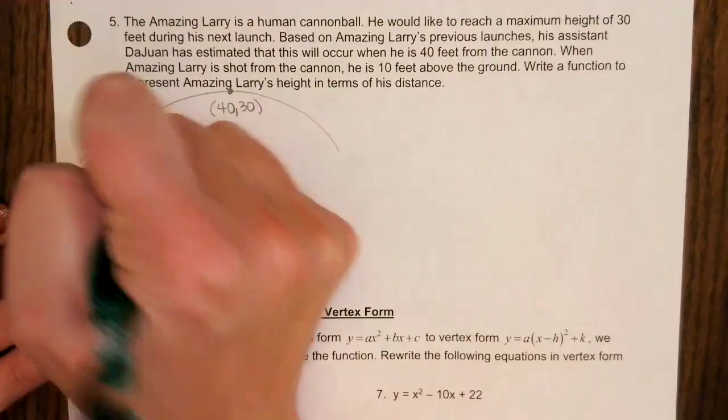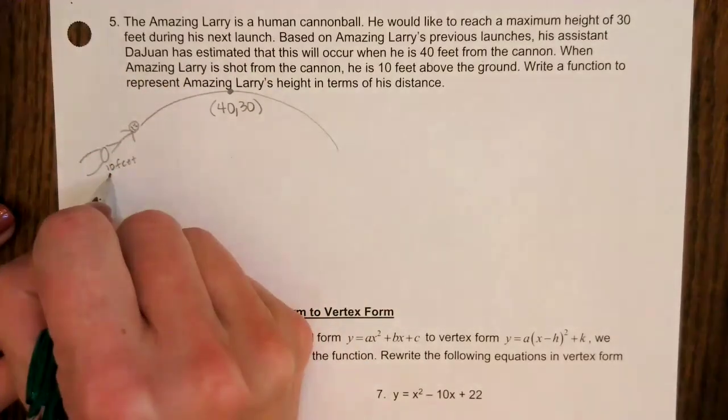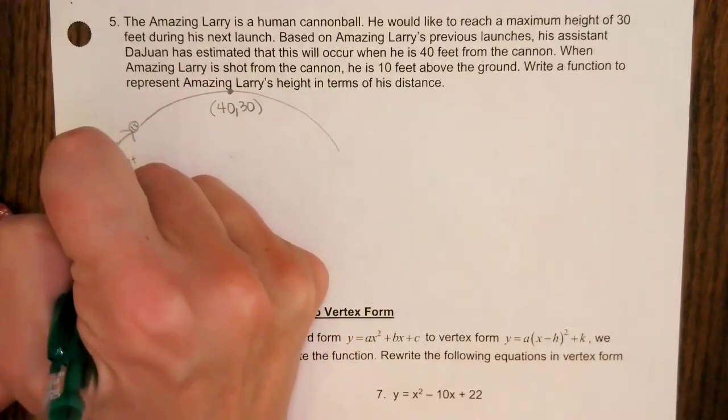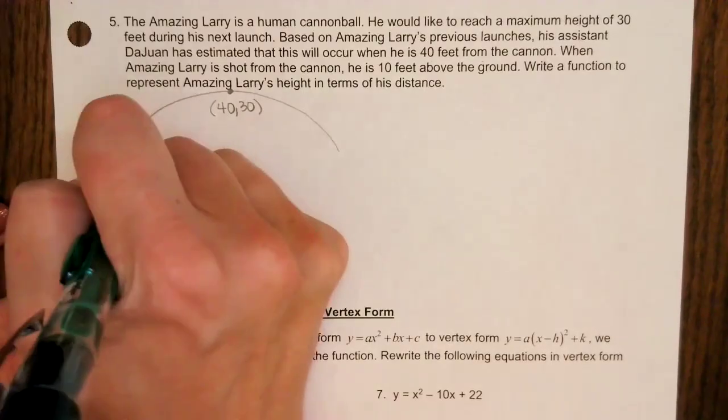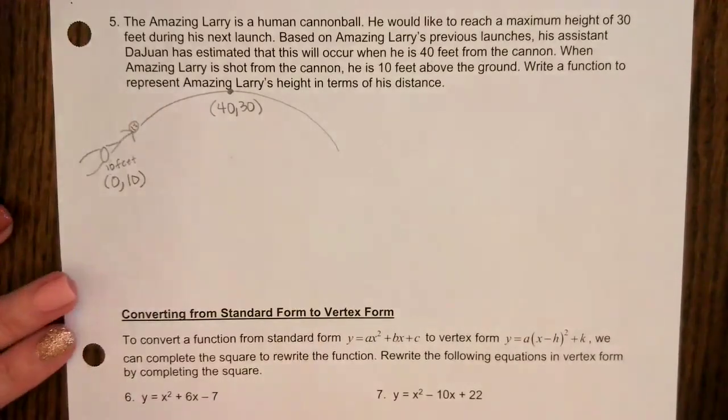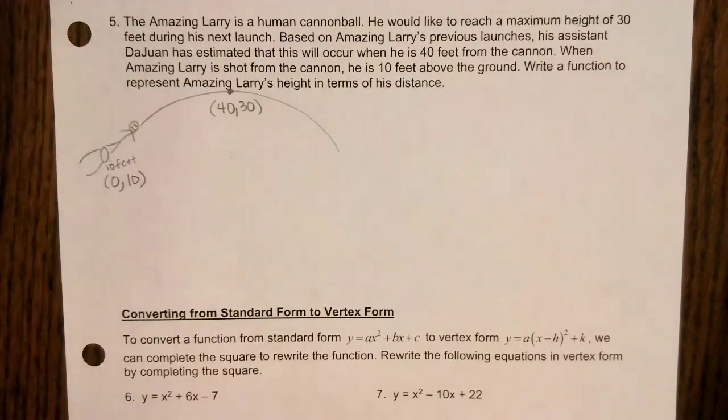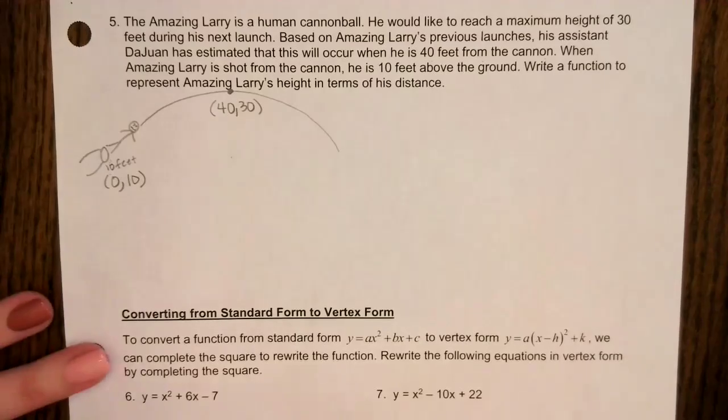We also have this point right here because he told us it was 10 feet from the ground, and that is 0 feet from the cannon. So we know that point is 0, 10. So we also have the y-intercept. Now, with the y-intercept alone, you cannot write the standard form. So we can't use that one.